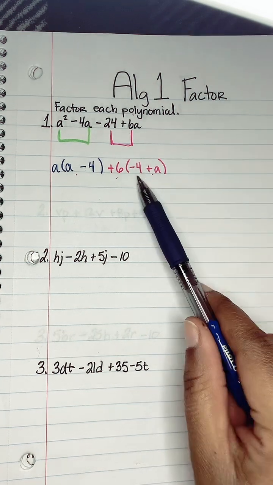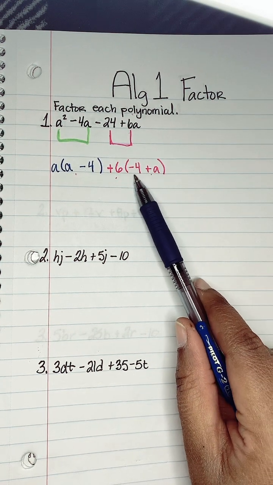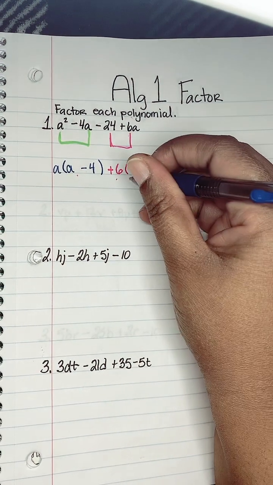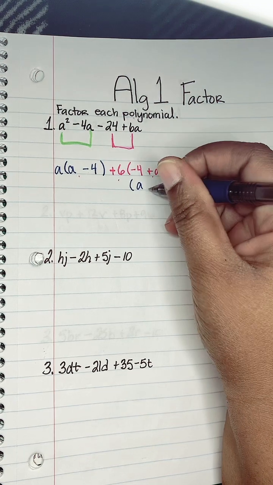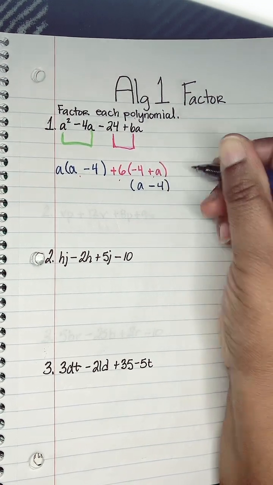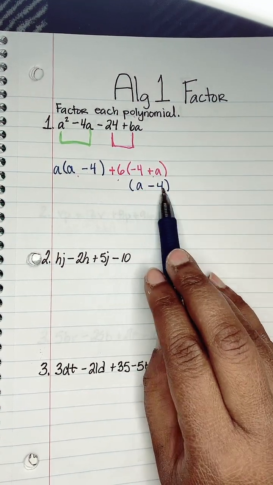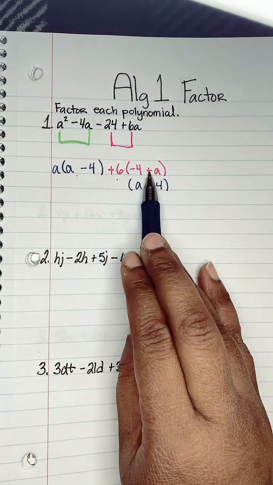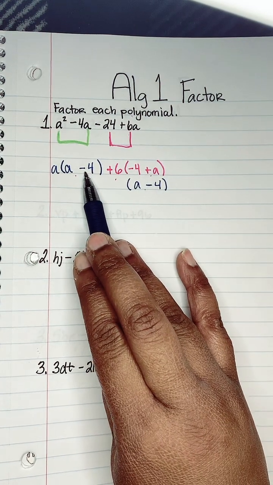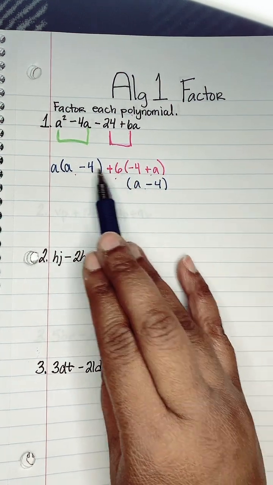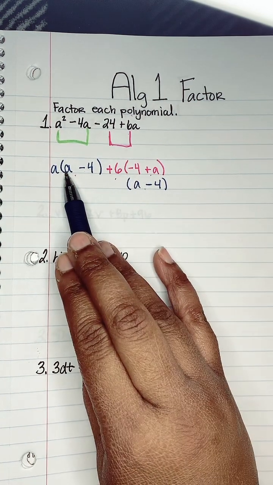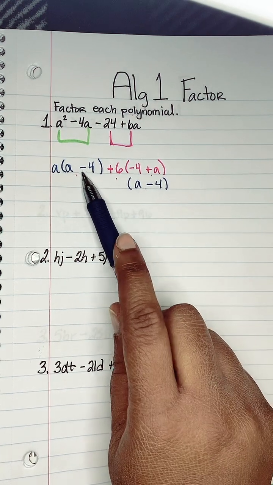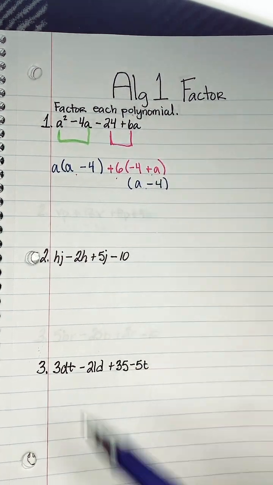Now, we can switch these. If I switch the order of these, what I'm going to get is I'm going to put a positive a and then I'm going to put the -4. If I switch these, they are the same. So yes, because these are equal, they both have the same operation that's attached to them. Like here's a -4, here's a -4. Here's a positive a, here's a positive a. So don't let how you order or write them confuse you.